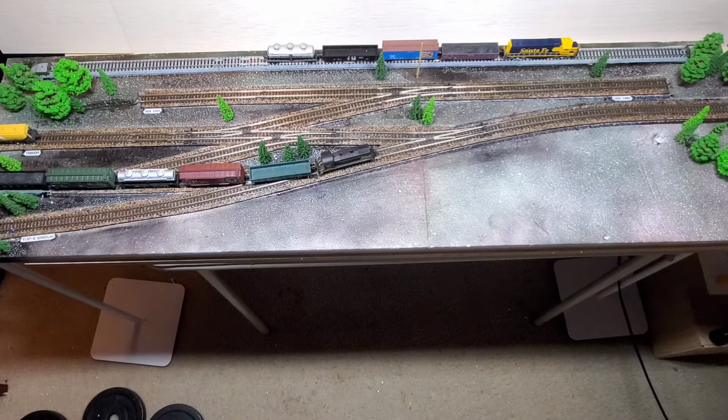Along the back is just a storage track. That's where all the different cars go when I'm not using the puzzle. This is what's known as a switching puzzle. I got the inspiration from Kevin over at Scale Model Trains and Colorado Joint Line. I'll have a link to this particular puzzle in the description of this video, and so that's where the inspiration for this particular puzzle came from.